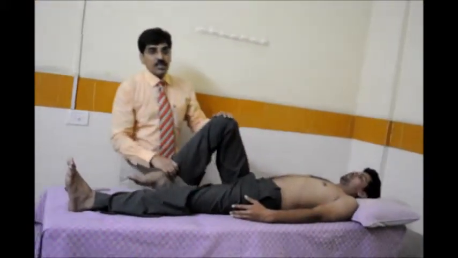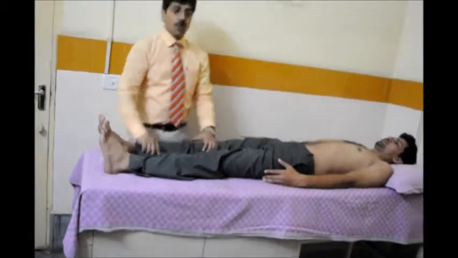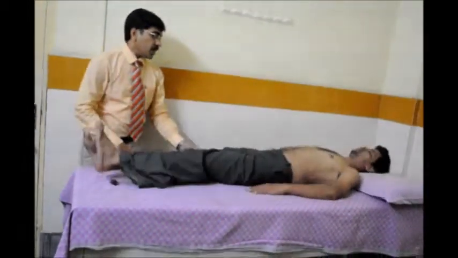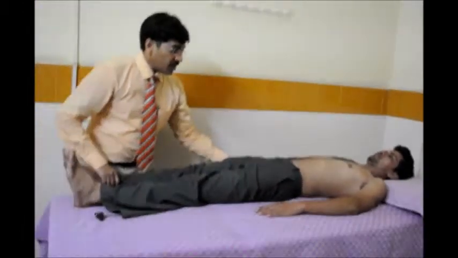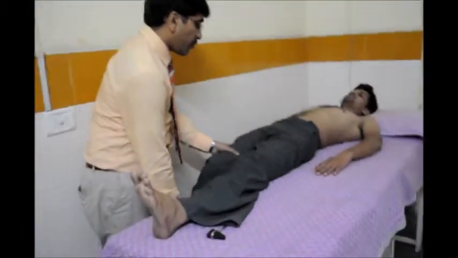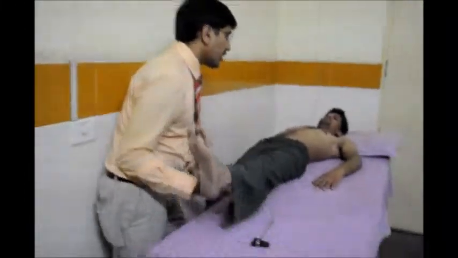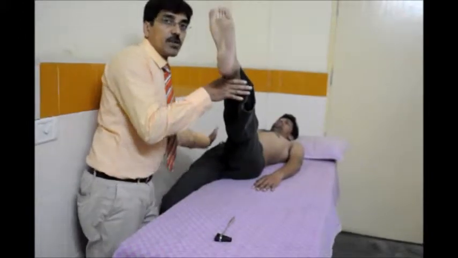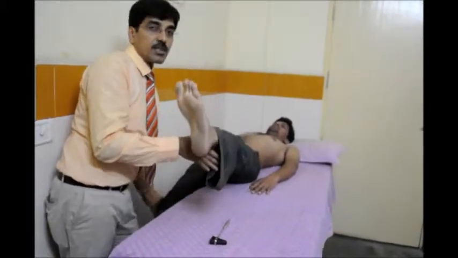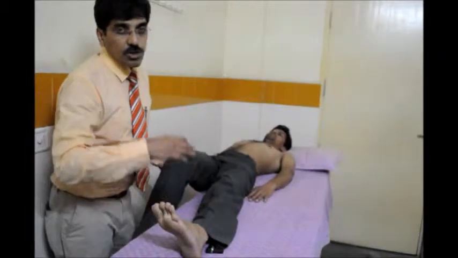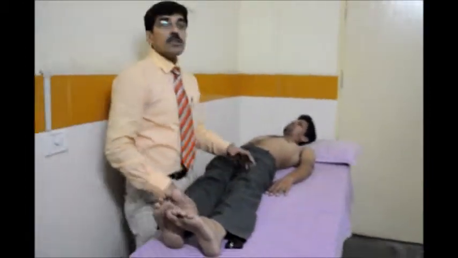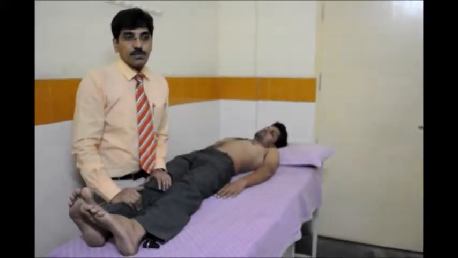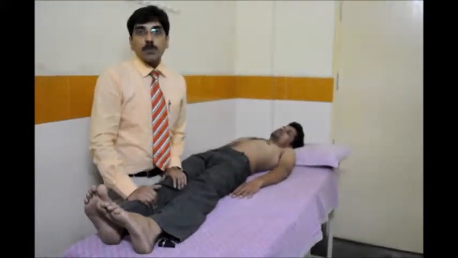The other test is Gaenslen's test. In this test, ask the patient to come towards the edge of the couch. Can you come towards the side and drop the affected leg towards the floor and lift the other leg. If the patient has sacroiliac pathology, the patient will have pain in the limb which has been kept hyperextended. This causes a rotational movement at the sacroiliac joint, which indicates pathology in the sacroiliac joint. So this concludes my spine examination. Thank you.